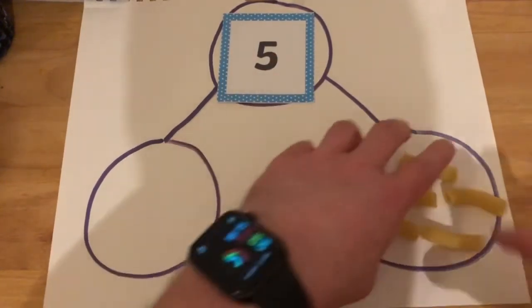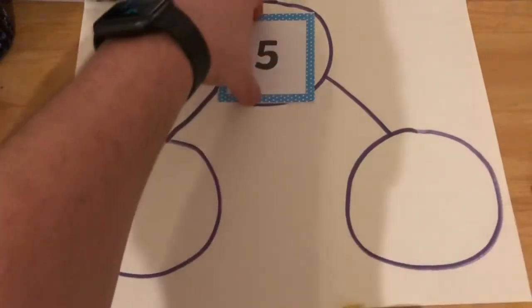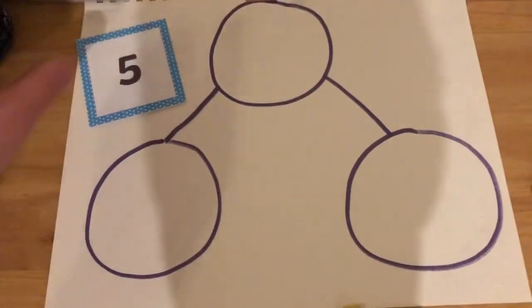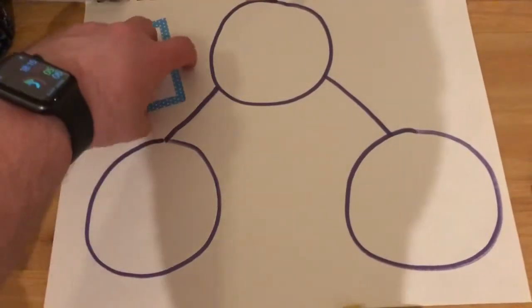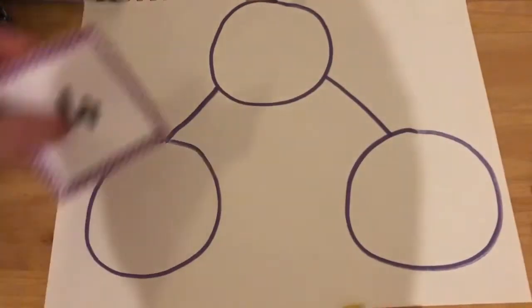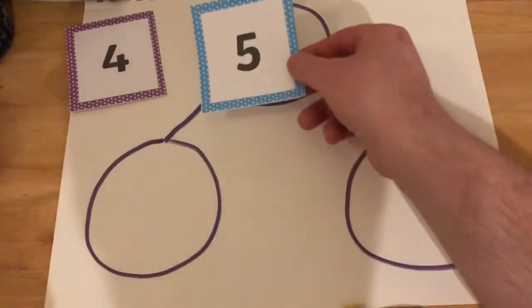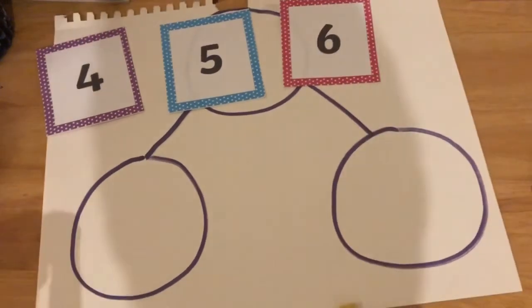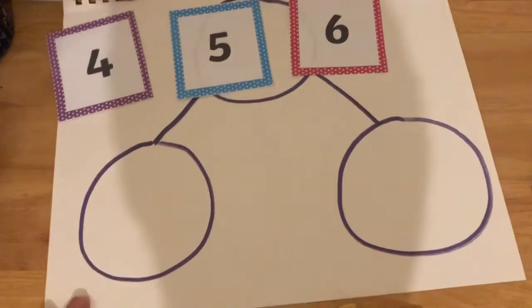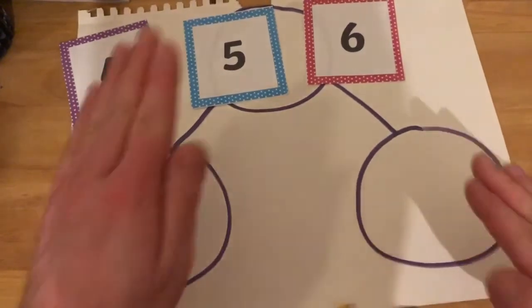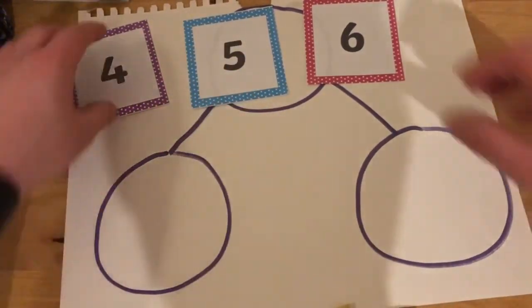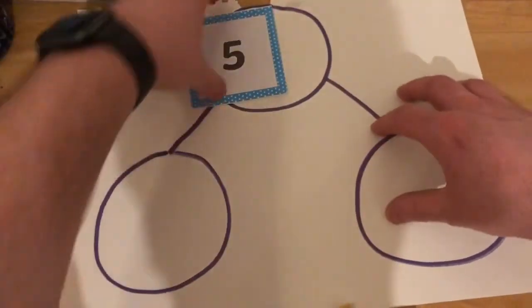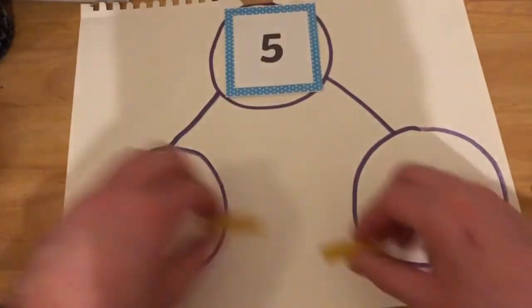Super duper. Now what I would like you to do today is use the number 5. Oh, let me see. So you can choose between these 3 numbers. Choose the number 4, choose the number 5, or choose the number 6. And I want you to investigate all the different ways that you can mix the parts up to make those numbers. And what I really want you to practice is your addition language.